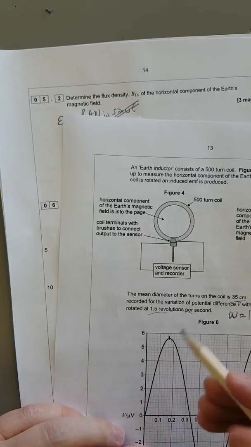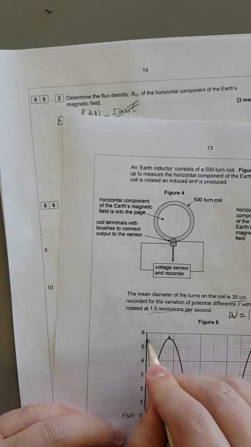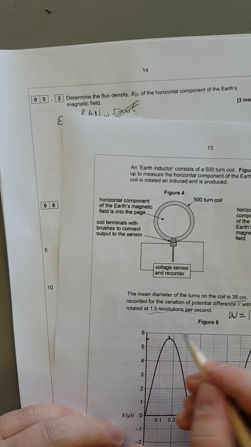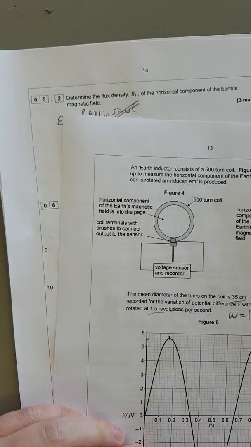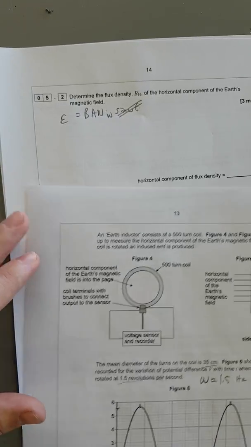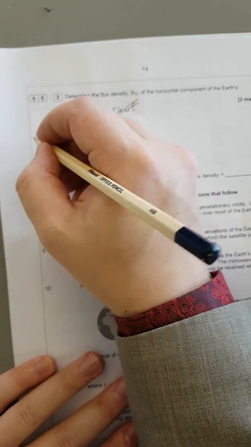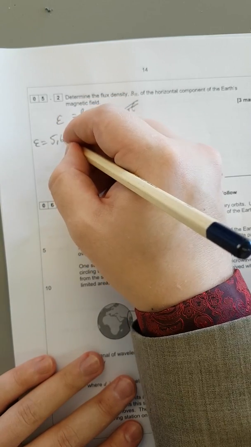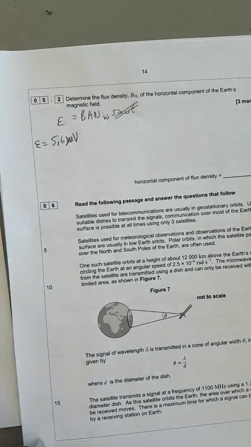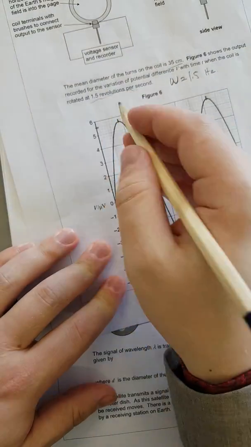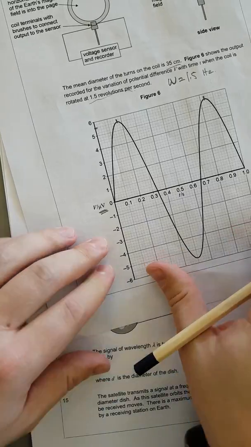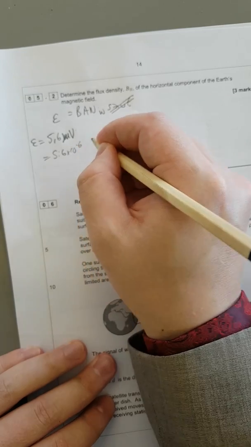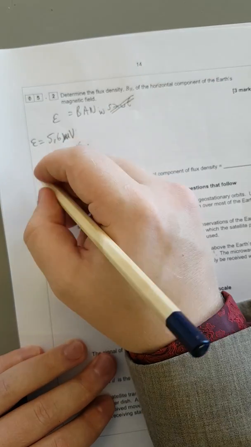So we're at 5.6, I would say 5.6 volts. And if I look at the bottom, it's negative 5.6 at the bottom. So my EMF is 5.6 volts. Or sorry, 5.6 microvolts. So be careful about that. This is microvolts, which is 5.6 times 10 to the minus 6 volts.